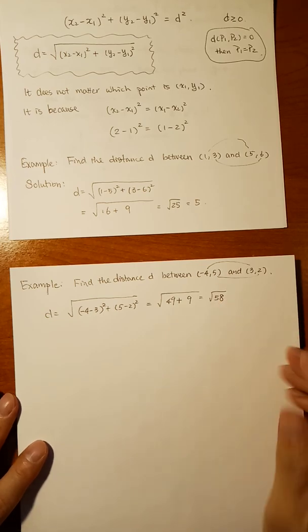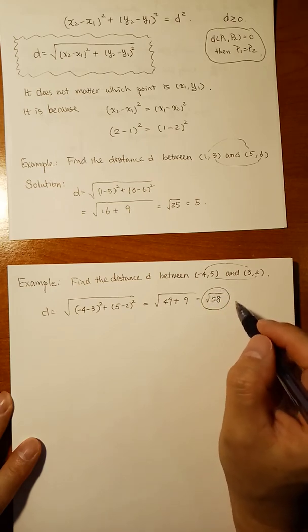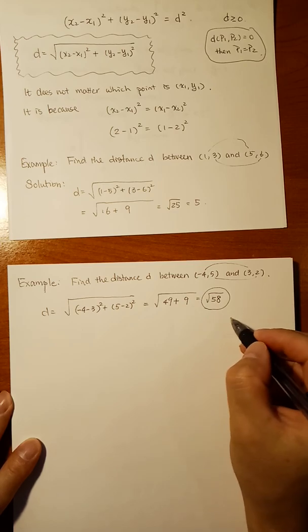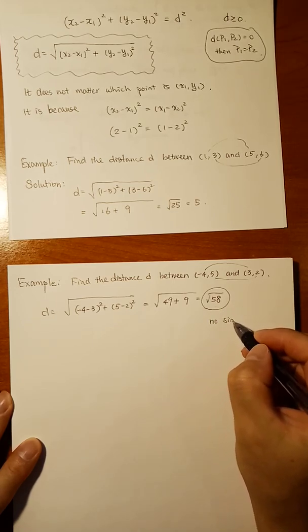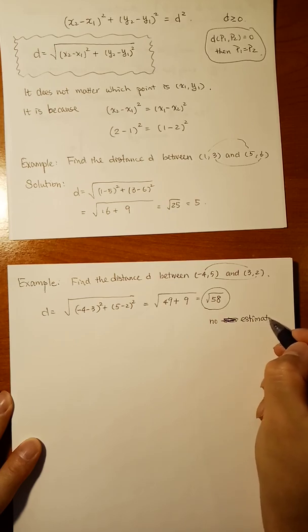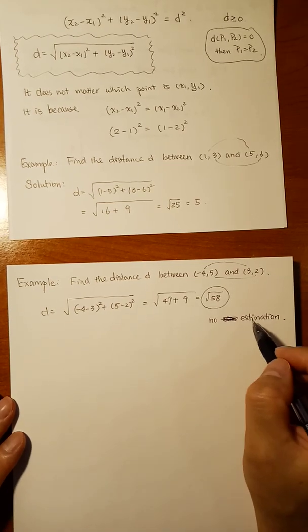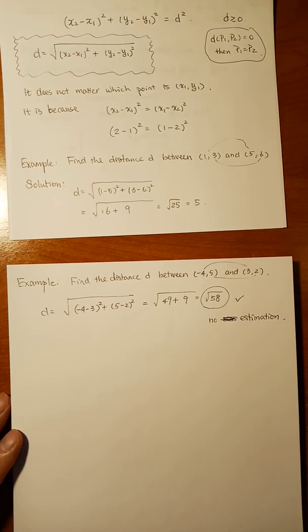In the exam, this is the final answer. Whenever I see it approximated by something, it's wrong. You are not allowed the calculator. So no simplification. No estimation, not simplification, estimation. We will see what simplification we can do, but no estimation. This is a final answer. Don't write a decimal approximation. All right.